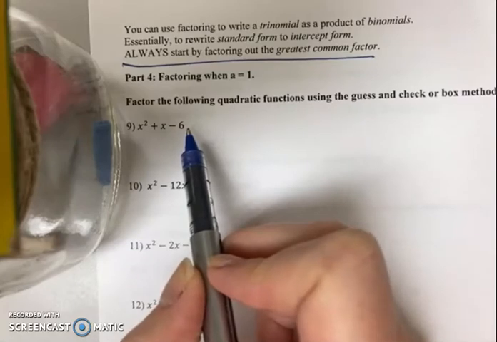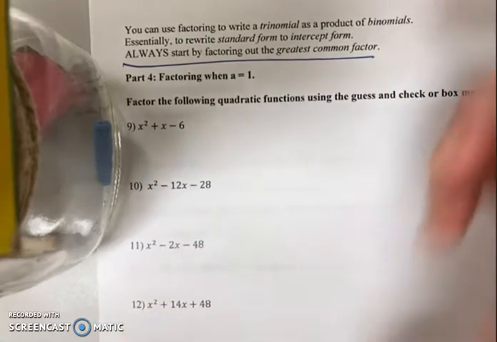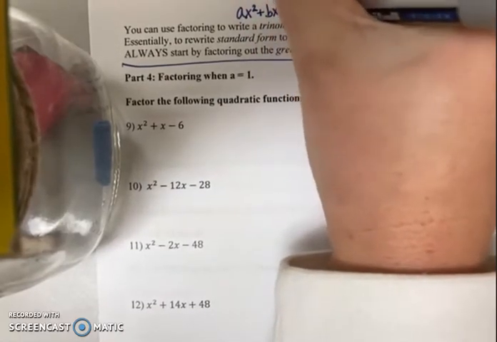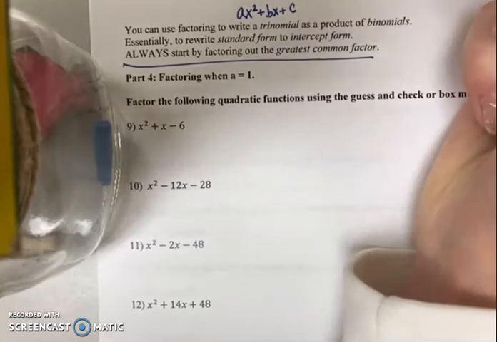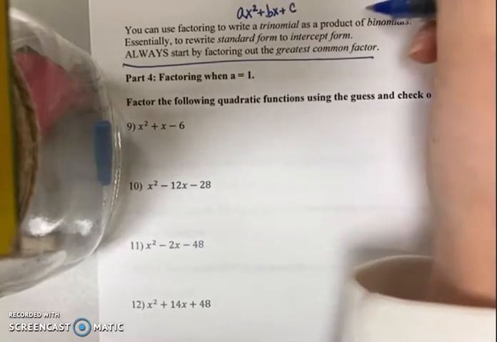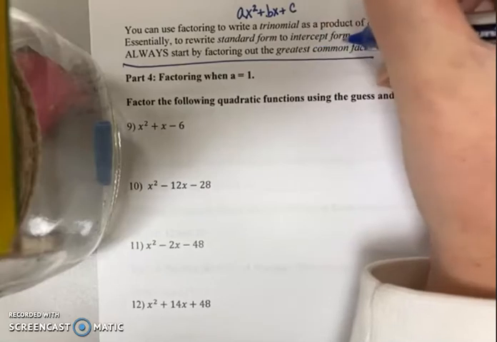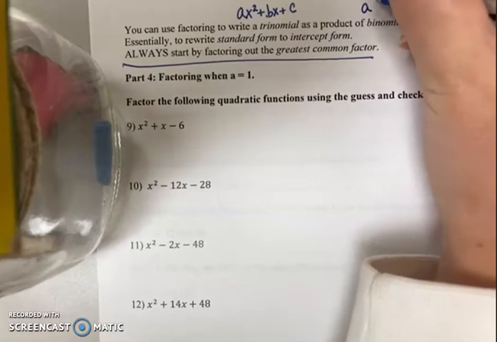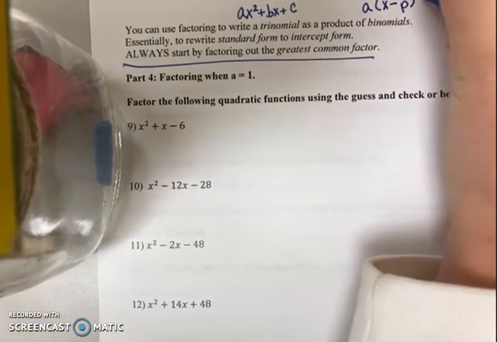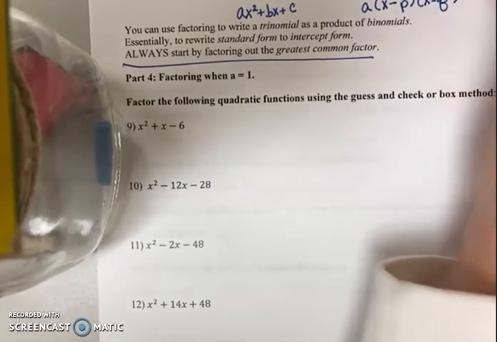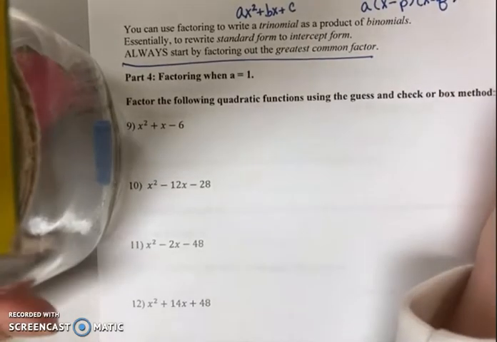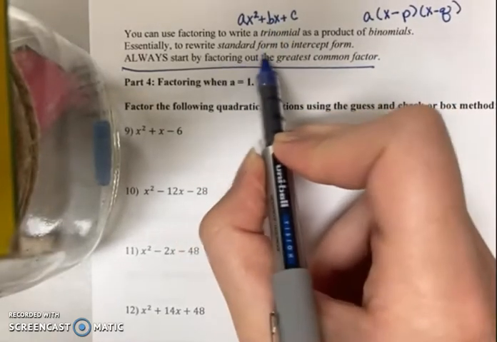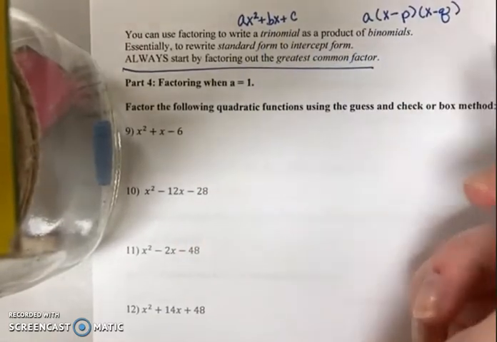And in order to factor, we turn these 3 terms that look like ax squared plus bx plus c, and we're going to write them as a product of binomials. We saw something like this when we took a look at intercept form when graphing. That looked like a times x minus p times x minus q. Essentially what we're doing is we're converting from one form to another, from standard form to intercept form.